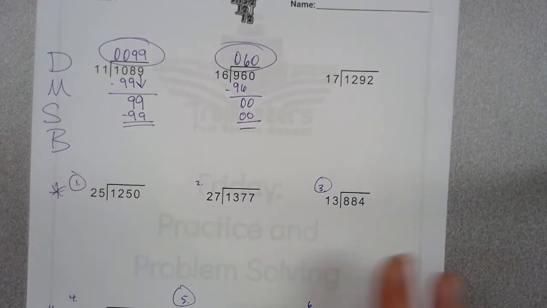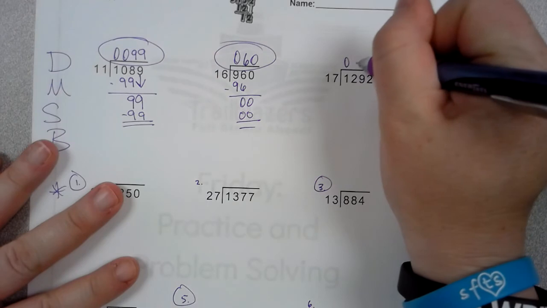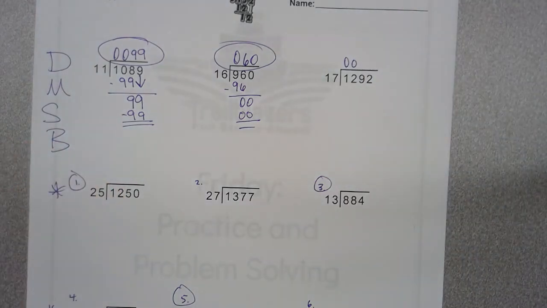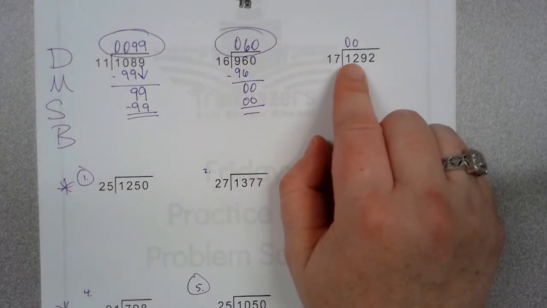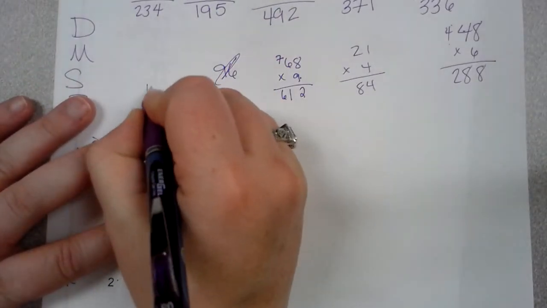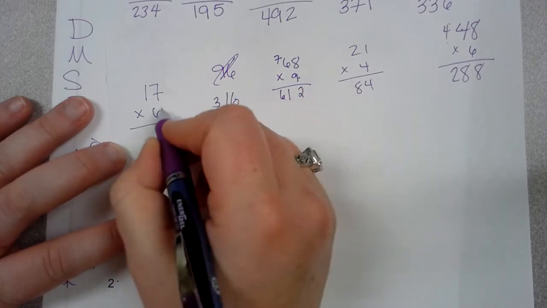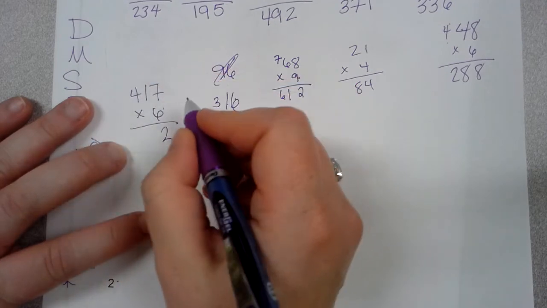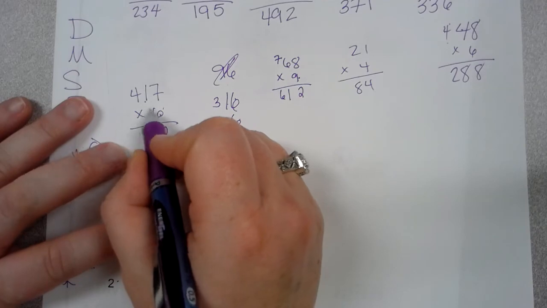There we go. Now, how many times will 17 go into 1,292? Once again, unfortunately, we have to figure out a big number because 17 will not go into 1, 17 will not go into 12, but it will go into 129. Now, I'm not going to do the 15 again because 17 is more so with the 20. So how many times will 2 go into 12 without going over? 6 times. So let's do 17 times 6. 7 times 6 is 42. 6 times 1 is 6, plus 4 is 10.